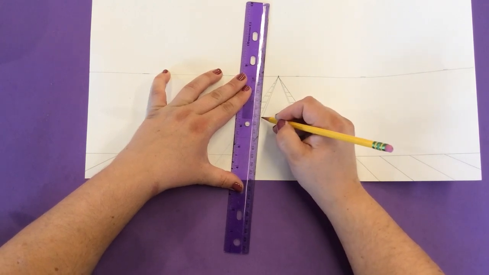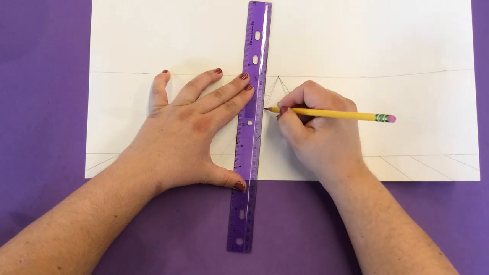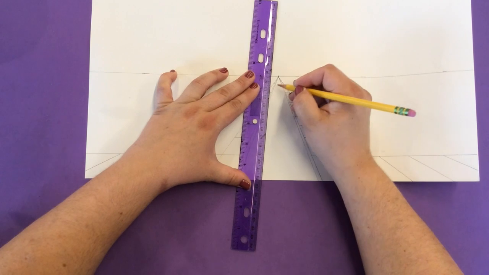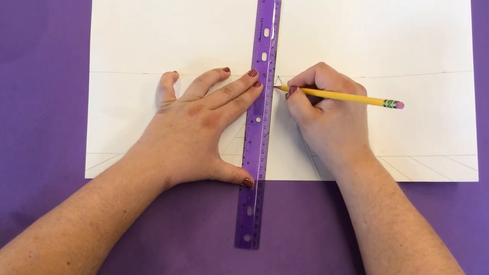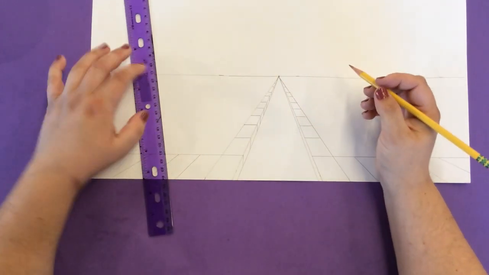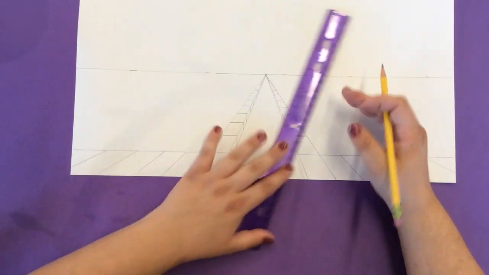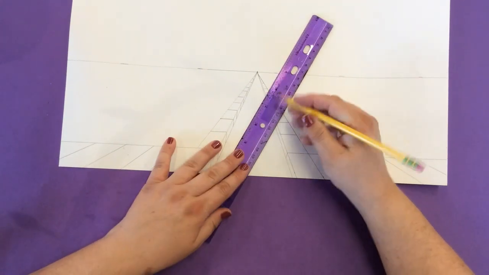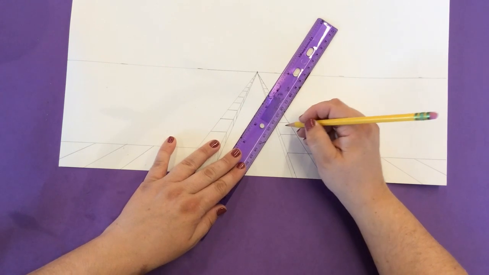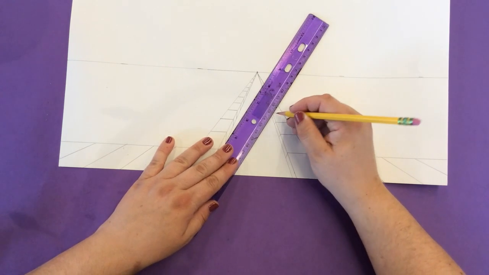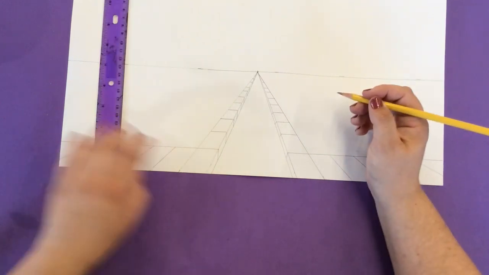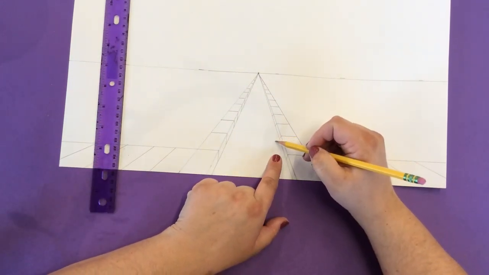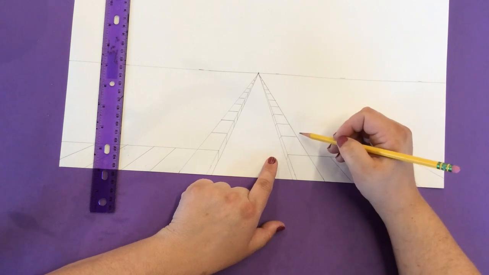All I'm doing is scooting my ruler over until it meets up with that next sidewalk line, going nice and slow, and trying to stay as accurate as I can. If you start to turn your ruler, which happens quite a bit, you can see kind of how it almost looks like it's a slight slope up onto the sidewalk.